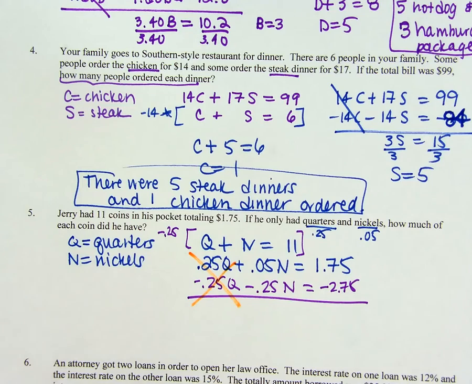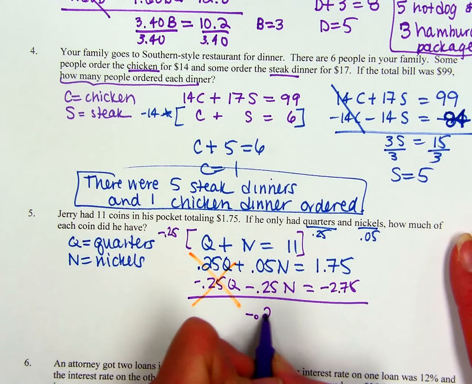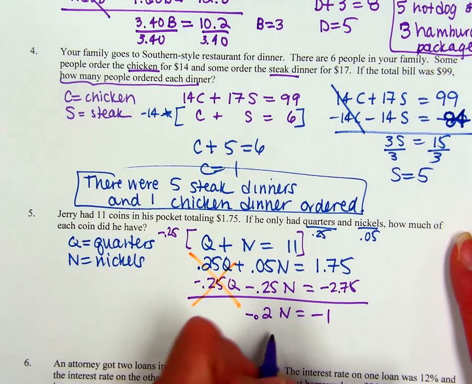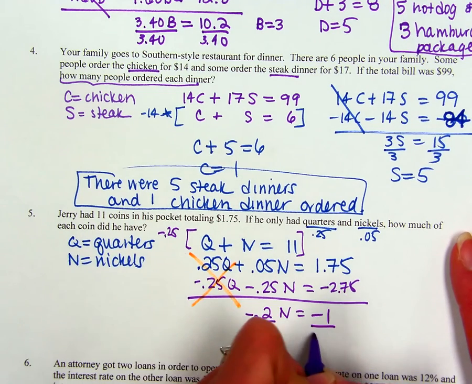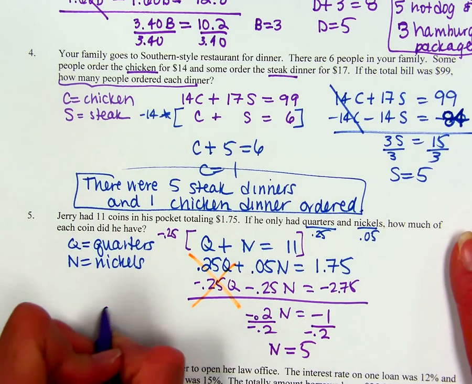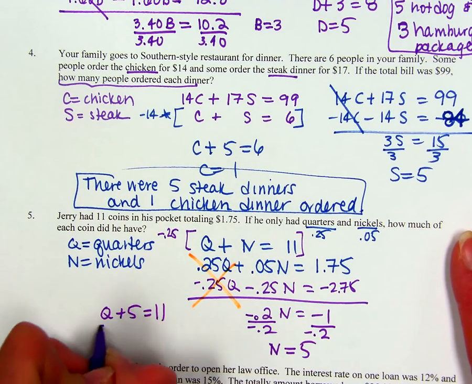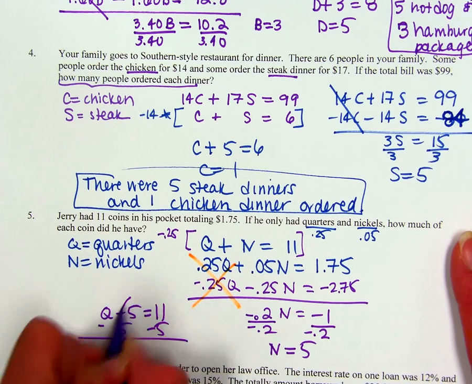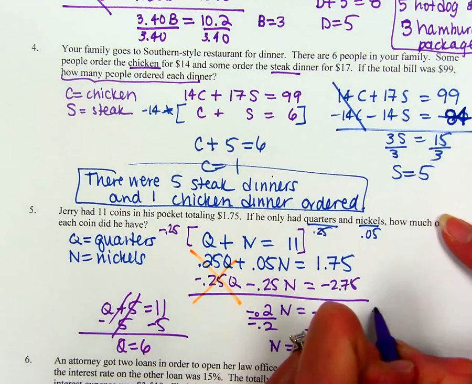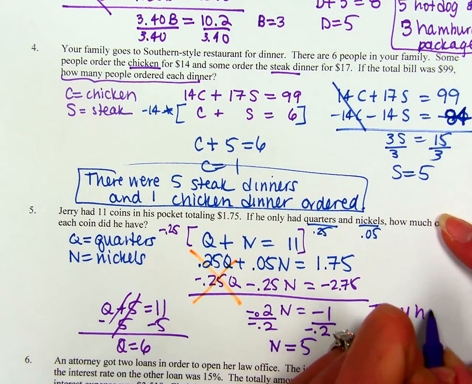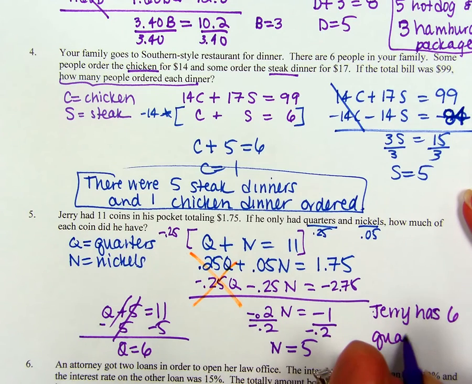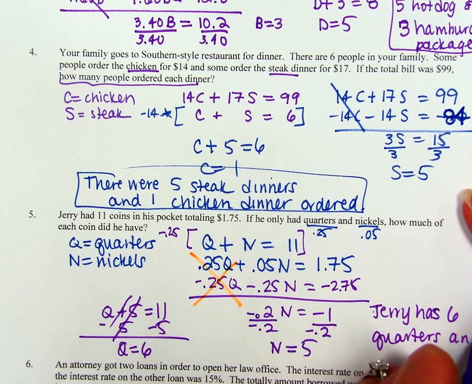So Q's are going to be the ones that cancel because those are opposite. So I have negative 0.2N equals negative 1. And if I divide both sides by negative 0.2, I get N equals 5. So Q plus 5 equals 11, and if I subtract 5 on both sides, I get Q equals 6. So Jerry has 6 quarters and 5 nickels.